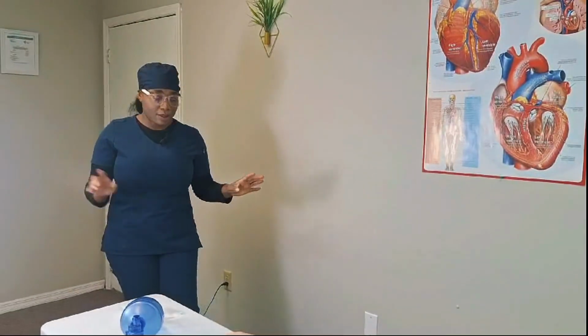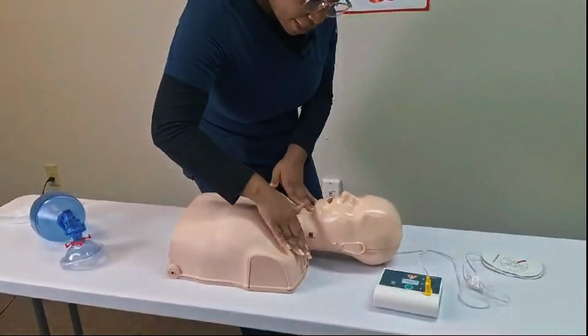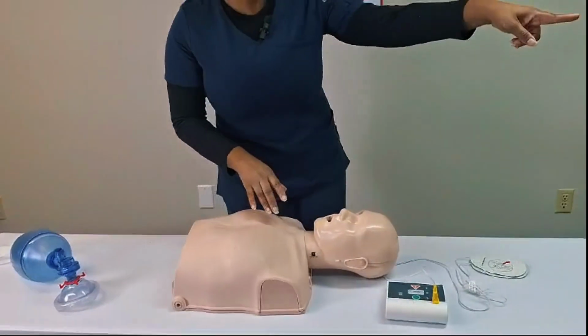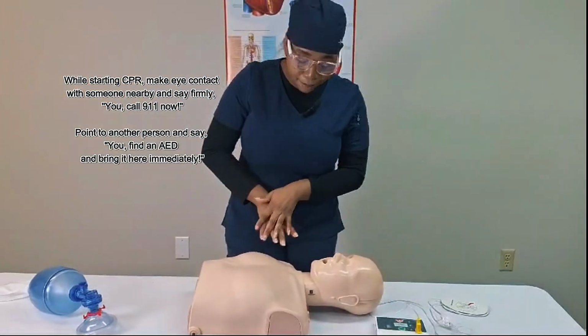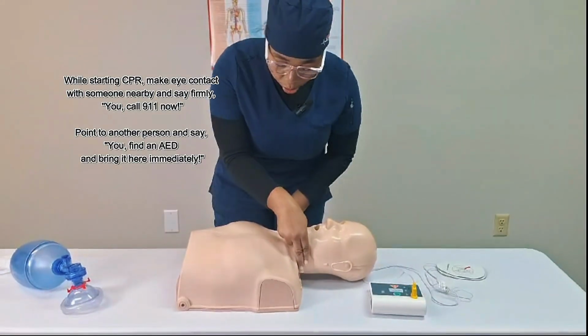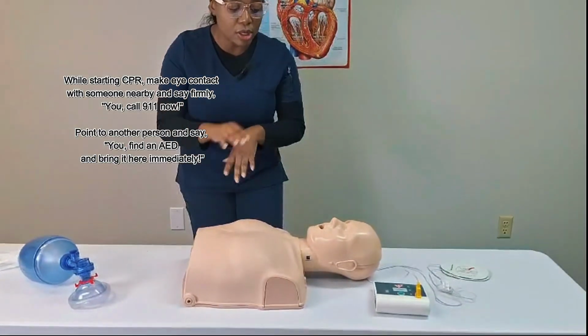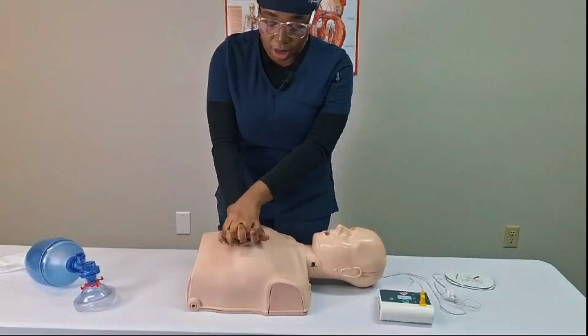So let's say you're at the mall and then suddenly someone collapses. The first thing to do is to assess the scene. Check to see if the scene is safe for you and for the victim. Hey, are you okay? Can you hear me? You call 911. You get an AED. You check for pulse and breathing, no more than 10 seconds. No breathing, no pulse, no response. You begin CPR.